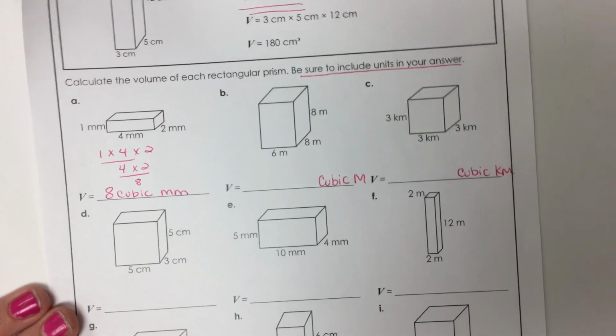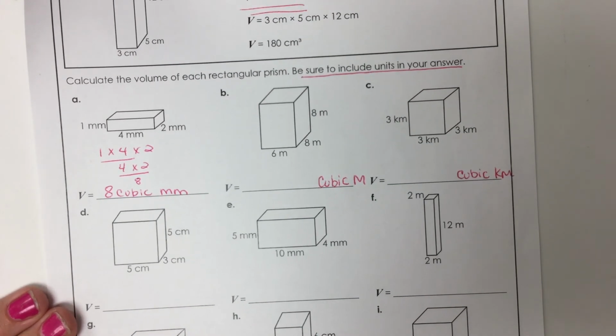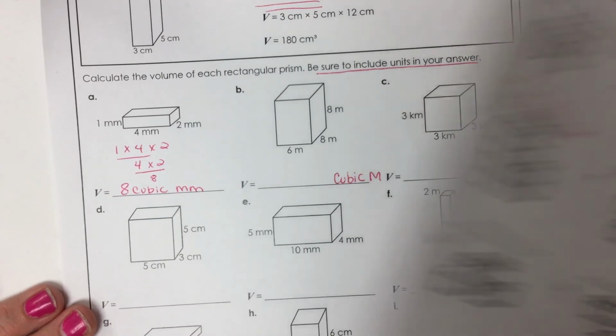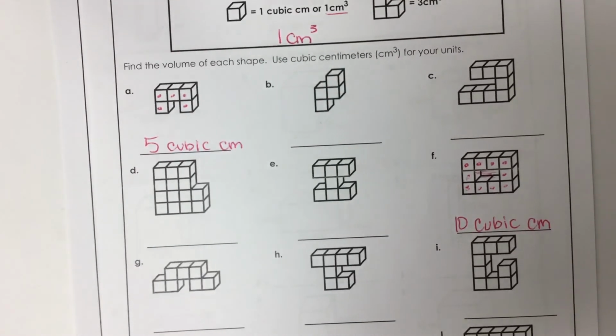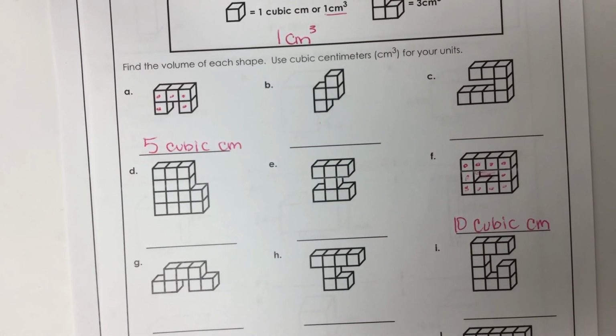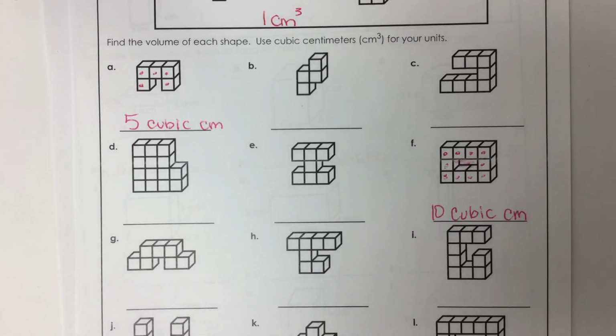Okay, so I just wanted to make sure that y'all understood how to fill out this Teacher Made, because it's going to be a little different, and also that you understood how to find the volume. Okay, that will be all you have for today, and then tomorrow I will send a little video with some examples and some more models, okay?